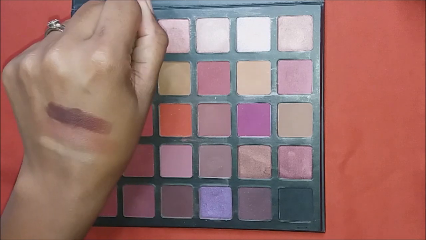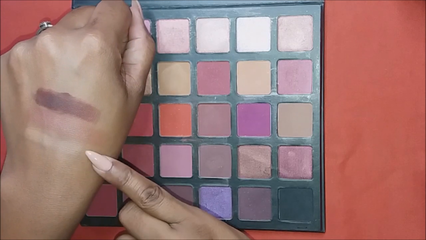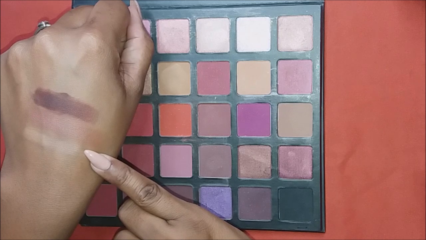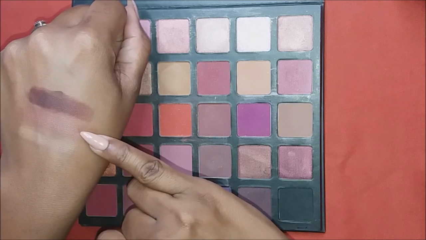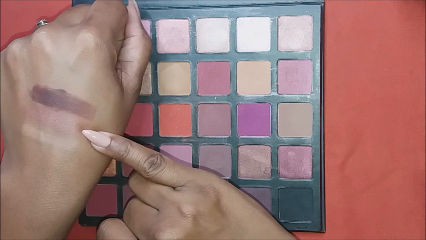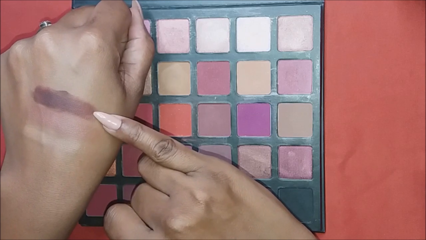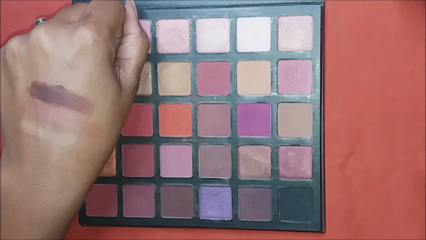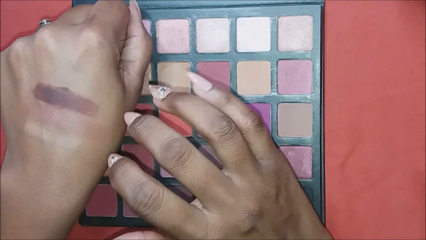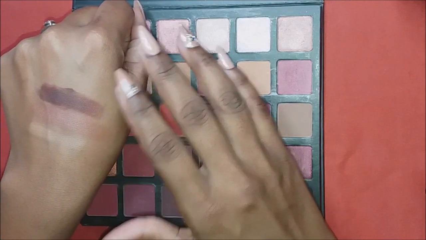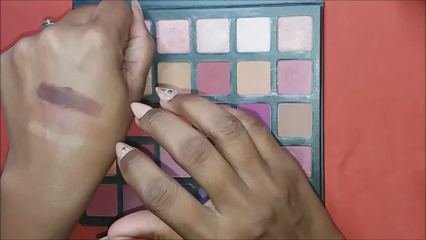All right, that's what that looks like. So 1 is your highlight shade. Number 2 is your crease shade. And number 3 is your contour shade. That's our 1, 2, 3 step. It doesn't have to be browns throughout, but this is where you can start with your neutrals.